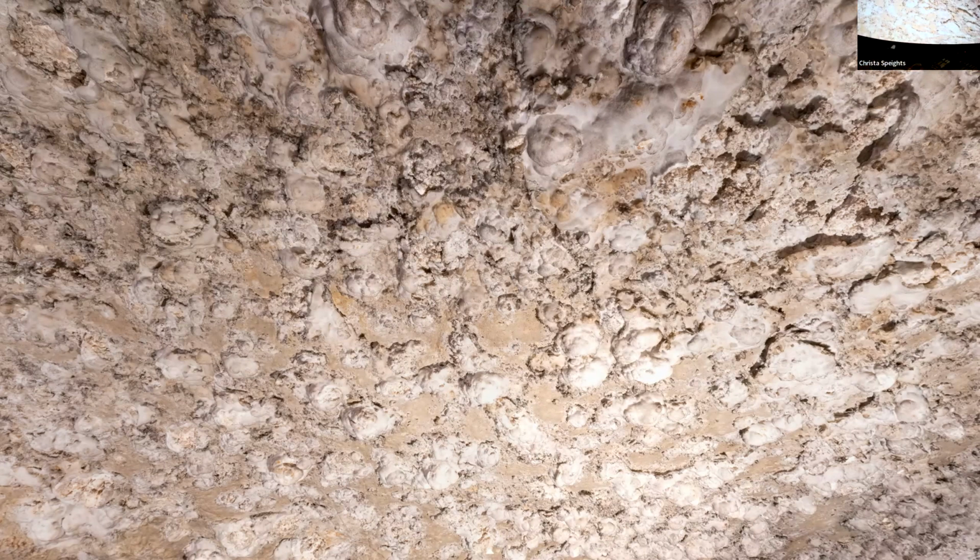water, little bits of water moving through the limestone, have interacted with pyrite. There are trace amounts of pyrite inside of the limestone at this part of the cave.